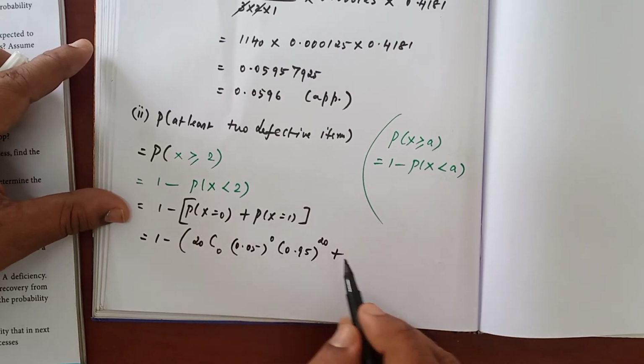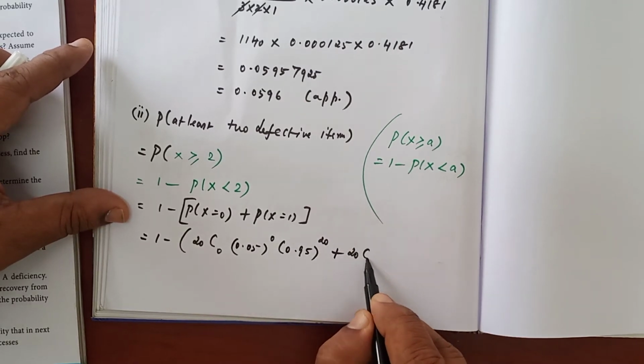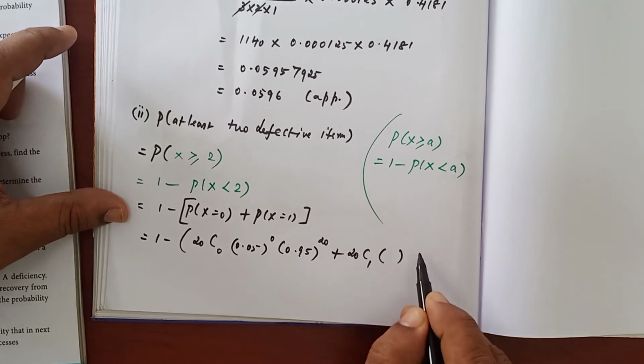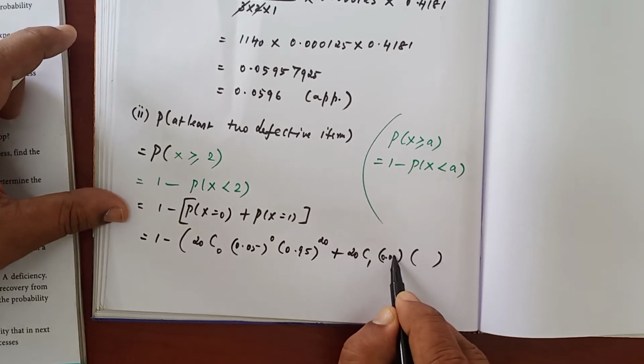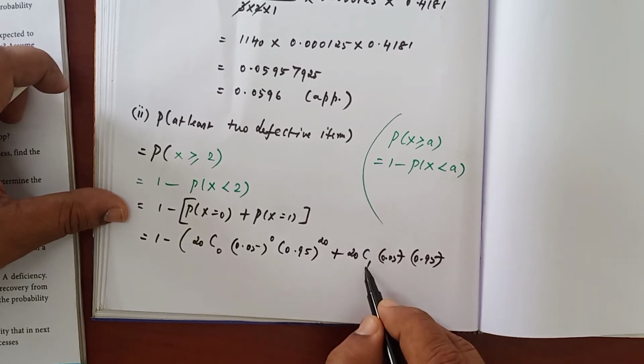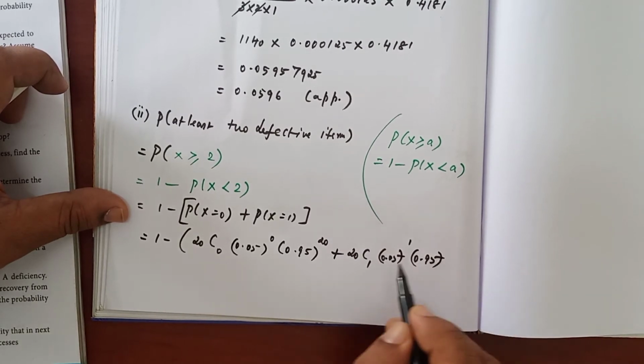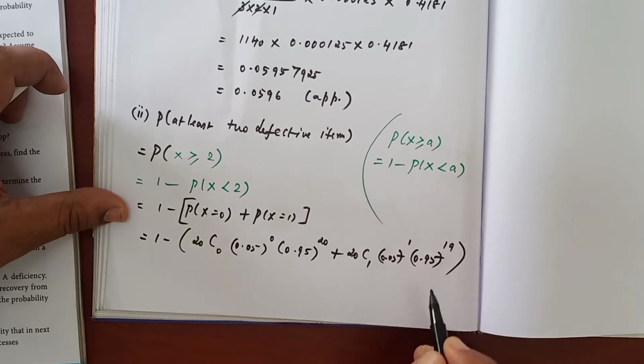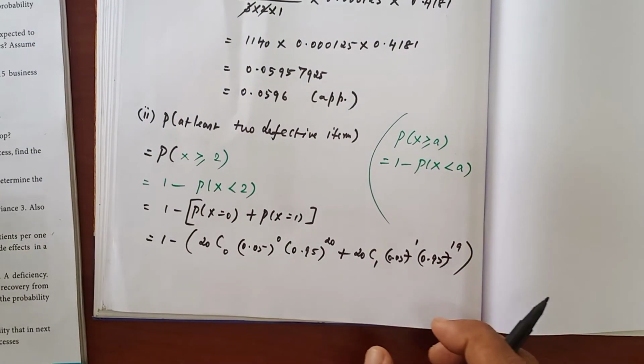Here x value is 1. Formula nCx, that is 20C1. p value 0.05, q value 0.95. Here power x, here x value 1. Here n minus x, 20 minus 1 is 19. Now we have to simplify.